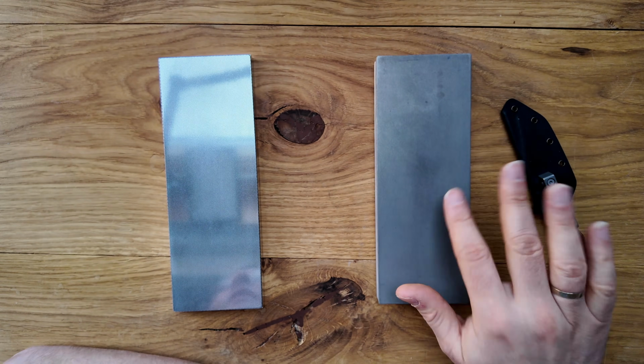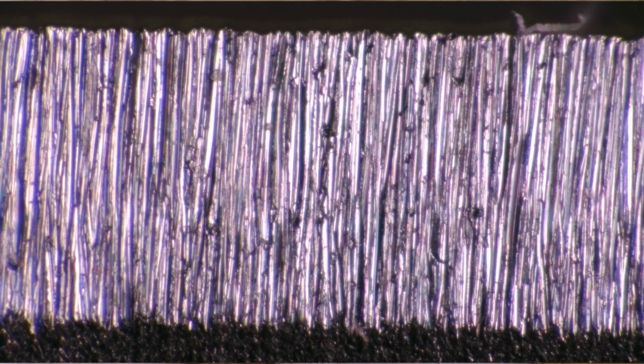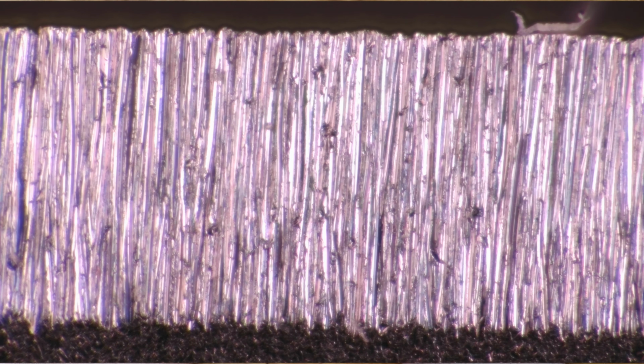Sorry about that. So here we can see the Atoma. Also dense parallel scratches running edge to edge, and the pattern is also consistent across locations and across both sides of the edge. So the same validation outcome, the stone is cutting the same way wherever you look.